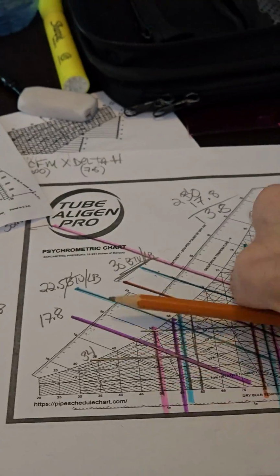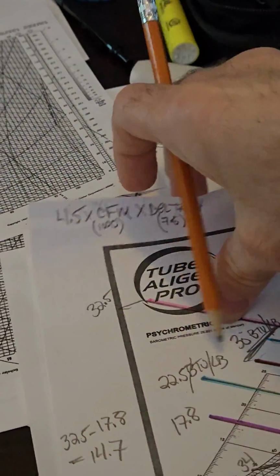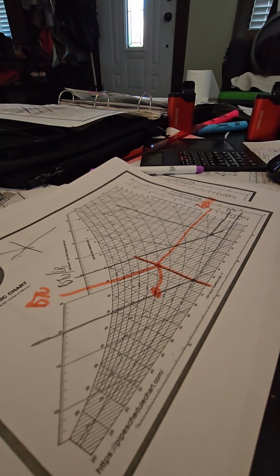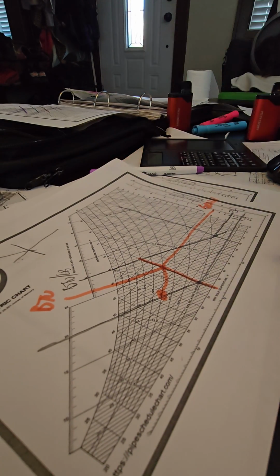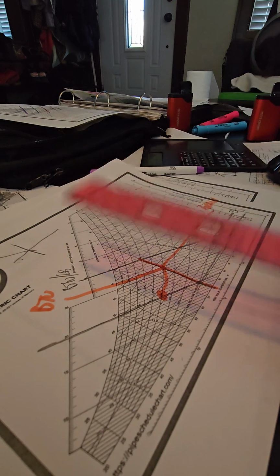So I think it's time we scrap this piece of paper. And why does it keep zooming? I'm going to use this one because I am running out of pages. Okay. Let's do this really quick. So we're going to find the grains for your return and supply, and then we're going to subtract them. That's it. So return air is 85.